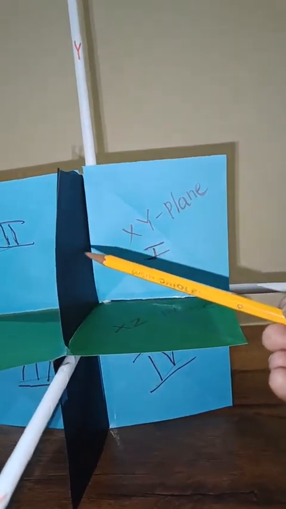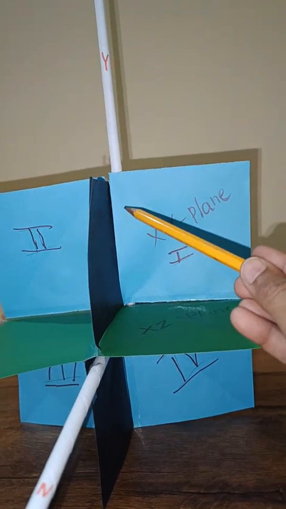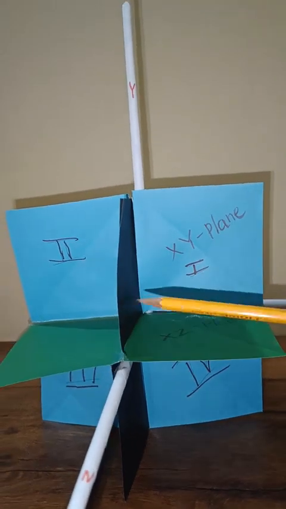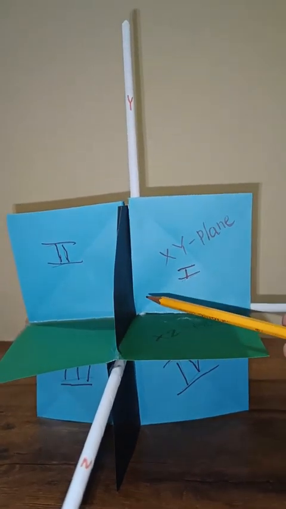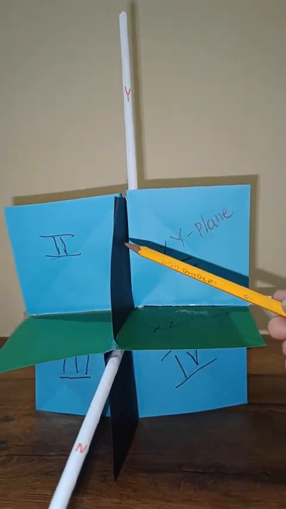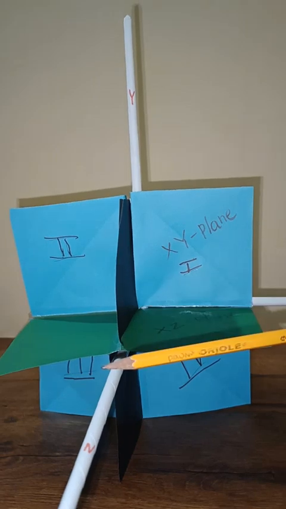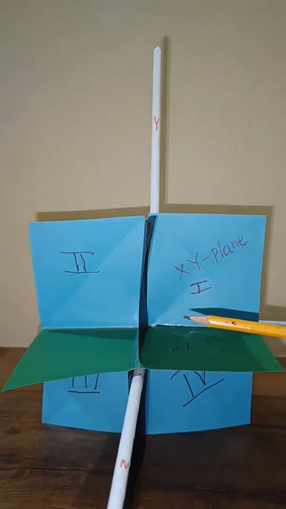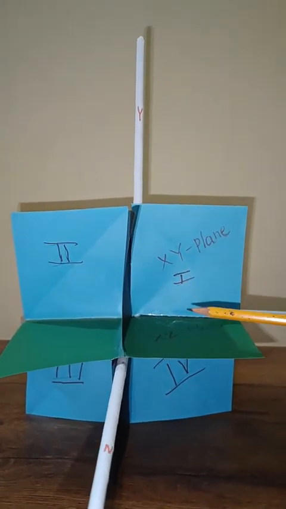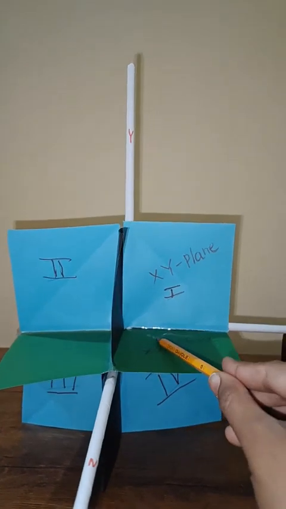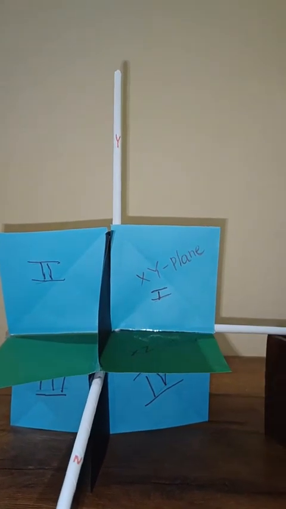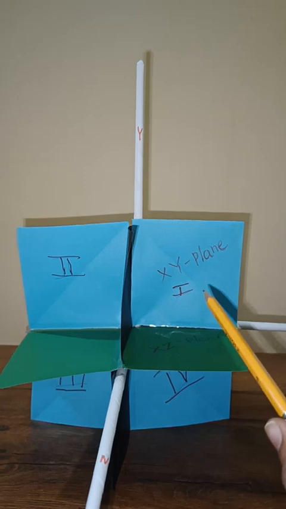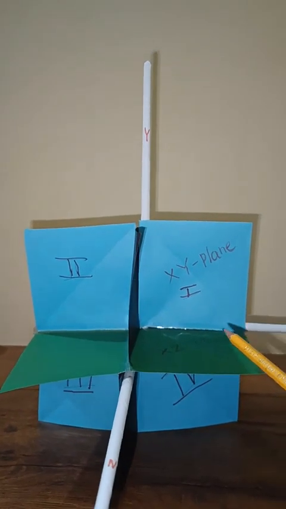And this black color is having what? See here, y-axis, origin and z-axis towards the plane, means towards you, okay? So therefore this black color represents what? YOZ plane or simply YZ plane. Coming to green color, which is the third plane, represents what? Observe clearly, this is comprising of x-axis, origin and z-axis. Therefore this represents what? XOZ plane or simply XZ plane, right?